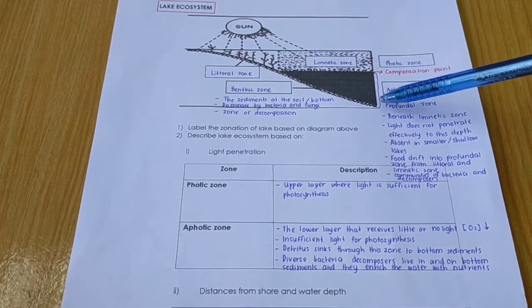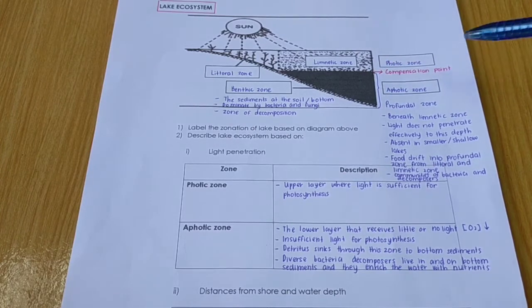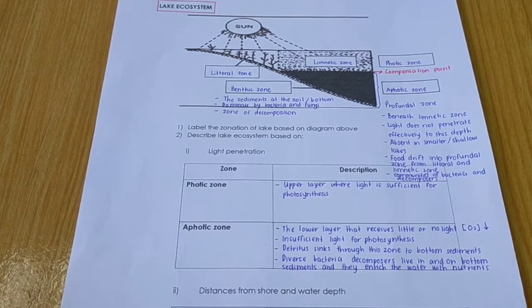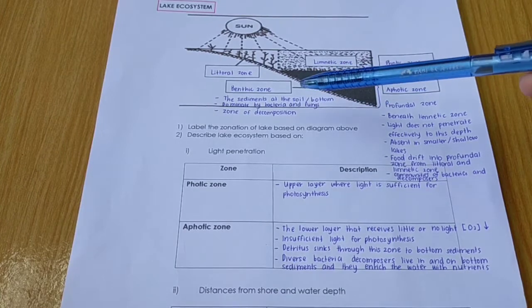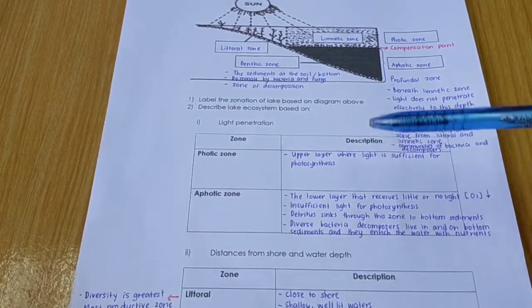If you look here, in between the Photic and Aphotic Zone, this point we call the compensation point. So what is the compensation point? It is a point of balance between respiration and photosynthesis as determined by the intensity of light at a given temperature.